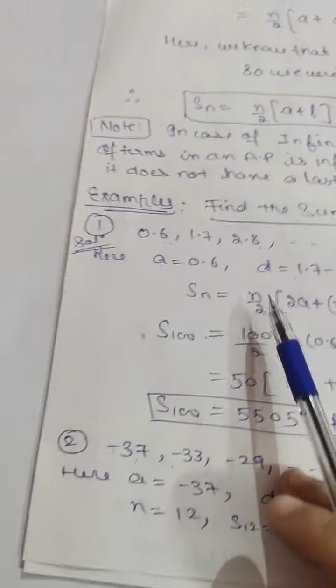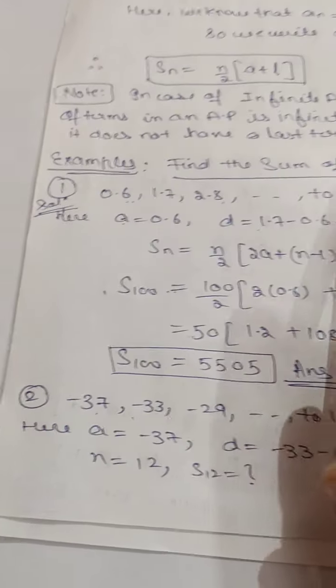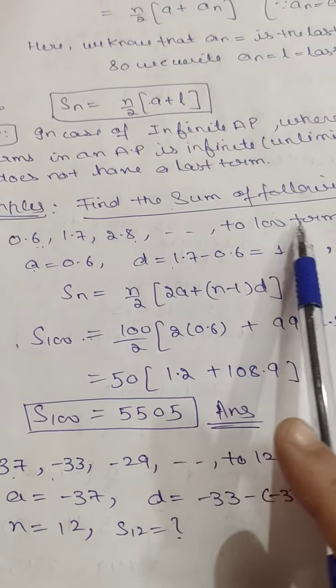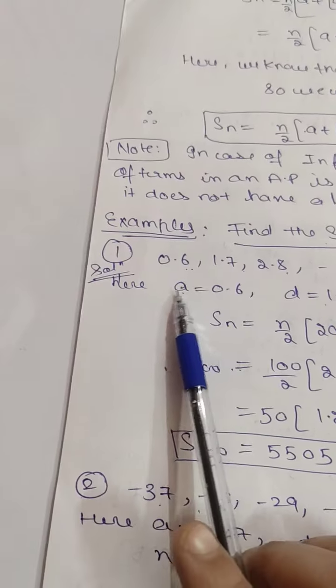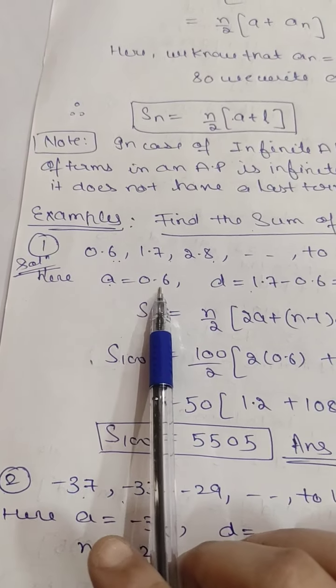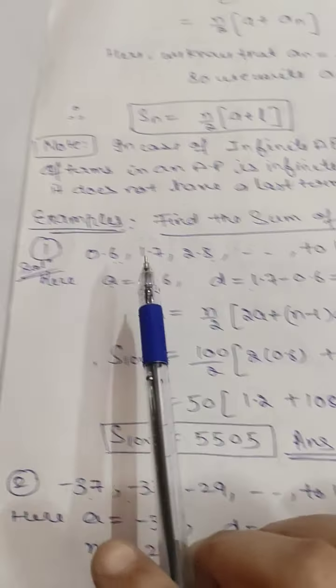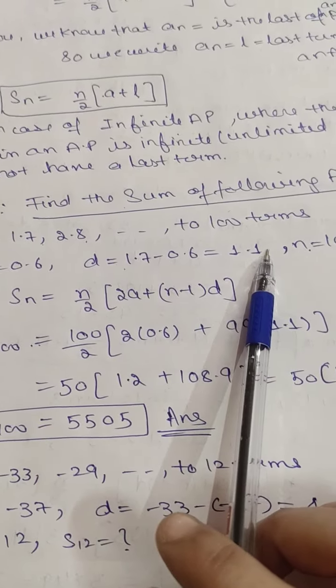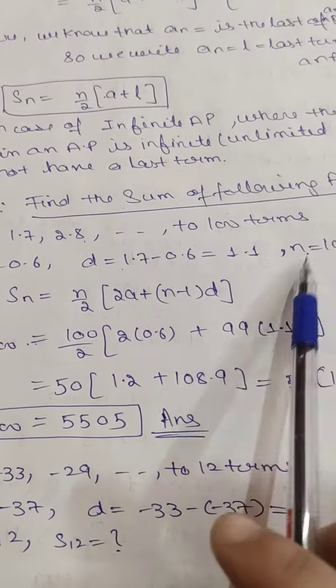Okay, so now we can see some examples. Find the sum of the following APs. The given AP is 0.6, 1.7, 2.8 and so on up to 100 terms. So here a, the first term, is 0.6, and the common difference d we can calculate: 1.7 minus 0.6 is 1.1, and the total number of terms is 100.